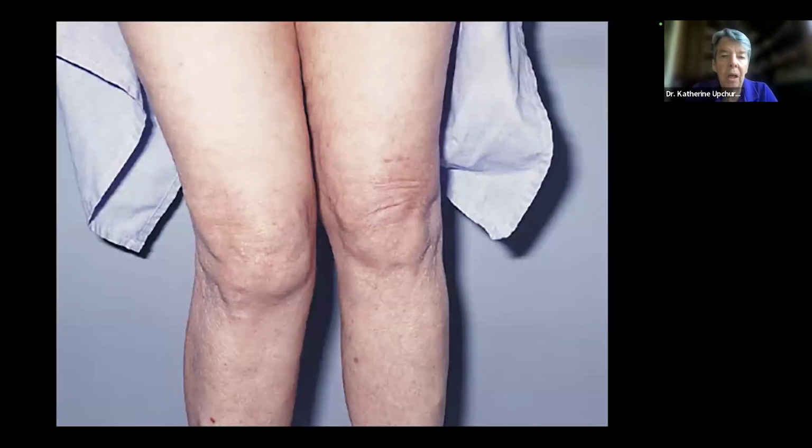This is a patient, in contrast to that patient, whose hands looked fine, but she came in complaining of knee pain. And the most striking things that you see on this exam are that she has an alignment deformity, which we call a valgus deformity. And because it's in the knee, it's a genu valgus deformity.